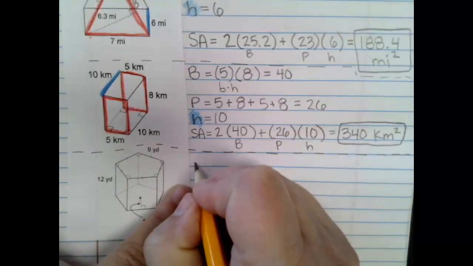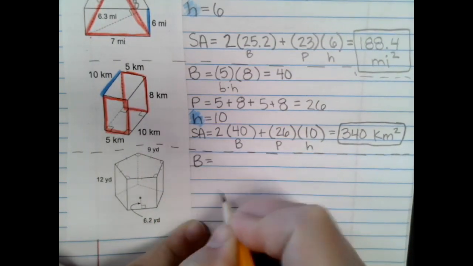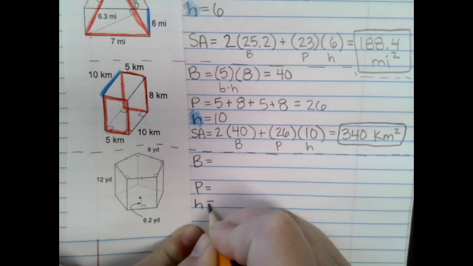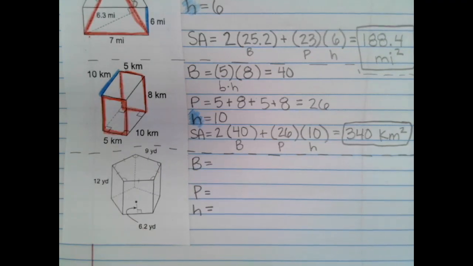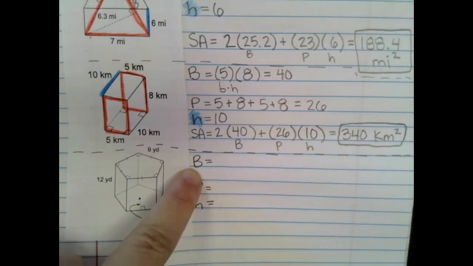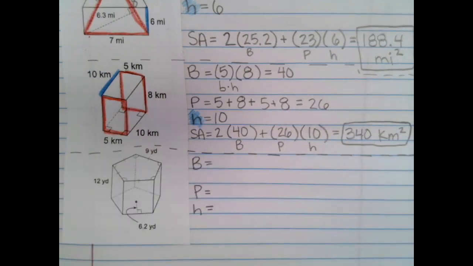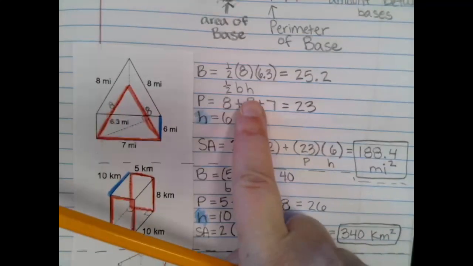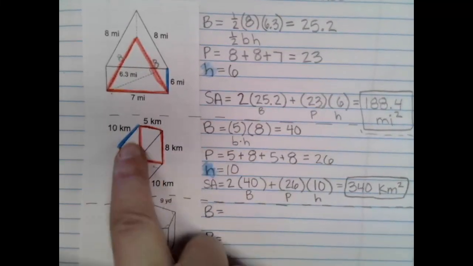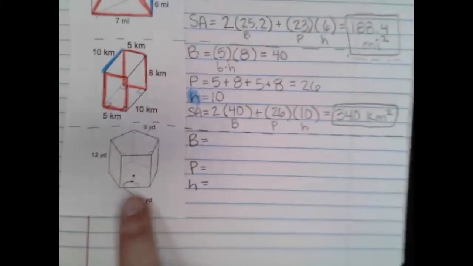All right, so we have our big B that we need, our big P, and our little h. So we need those 3 parts always. This big B and how we find it changes based on the shape. So in our first shape, we did half base times height because it was a triangle. In the second shape, we did base times height. It was a rectangle. What's our base in this one?